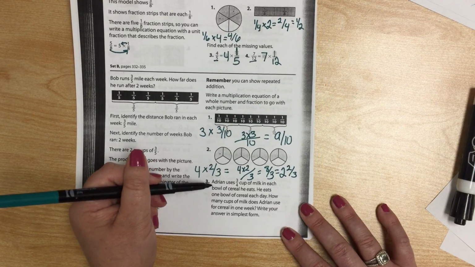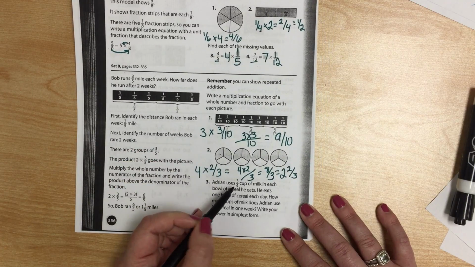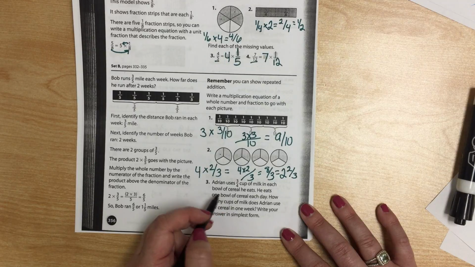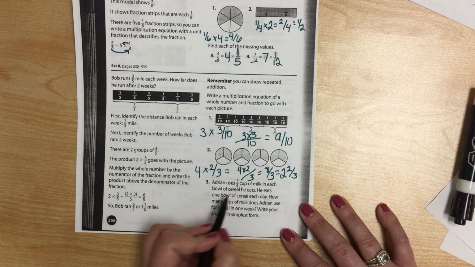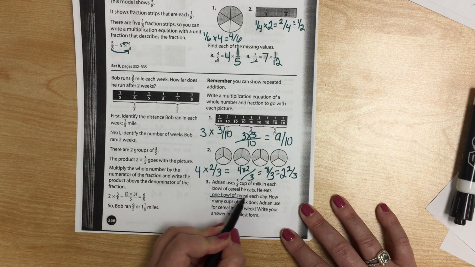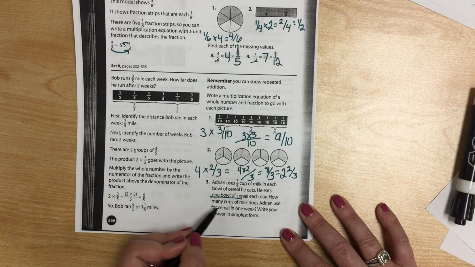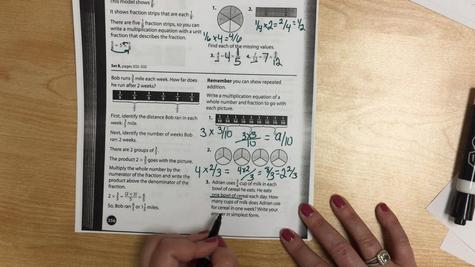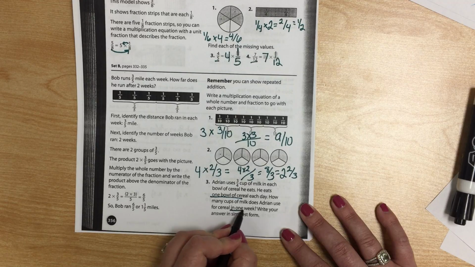Last problem here, the word problem. Adrian uses 3/4 cup of milk in each bowl of cereal he eats. He eats 1 bowl of cereal each day. How many cups of milk does Adrian use for cereal in 1 week?